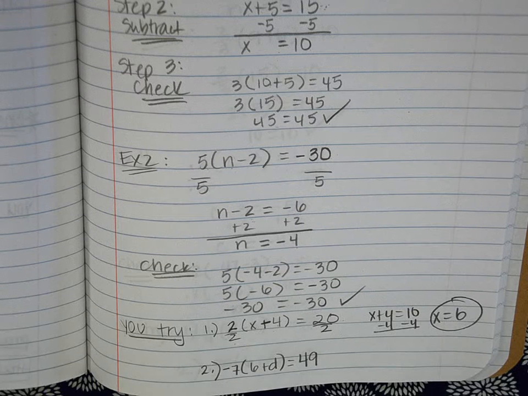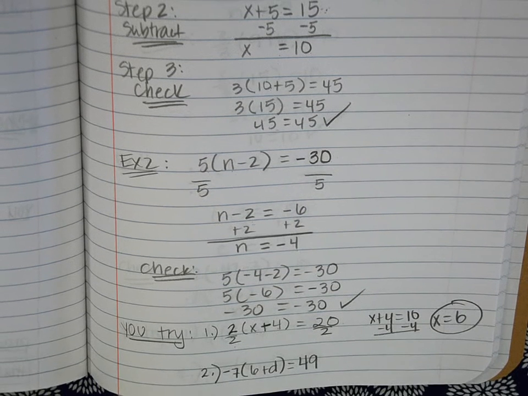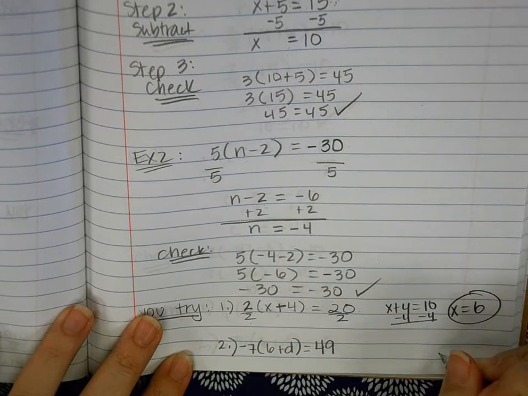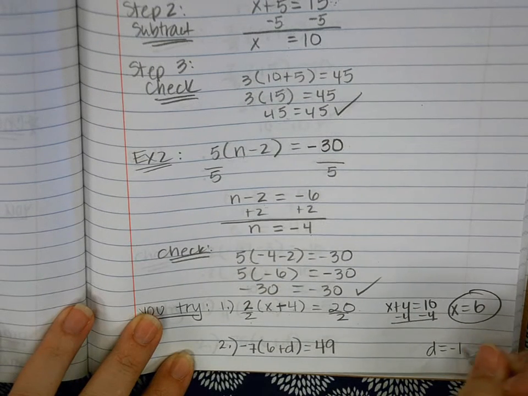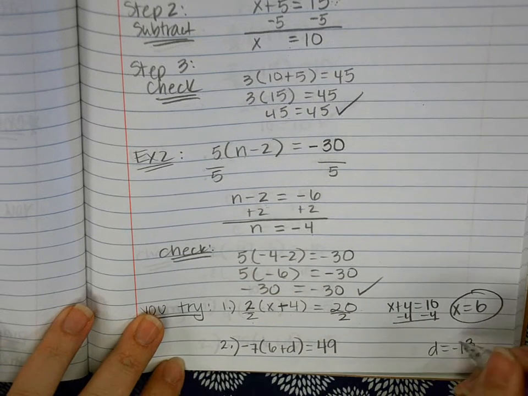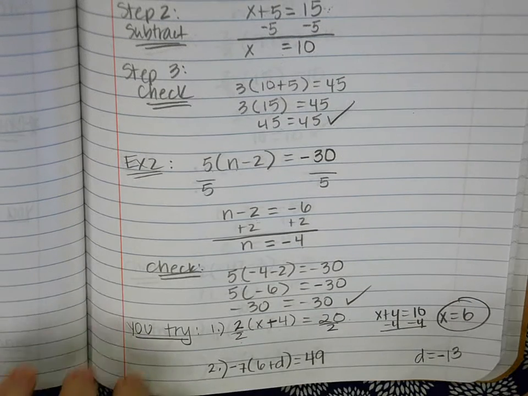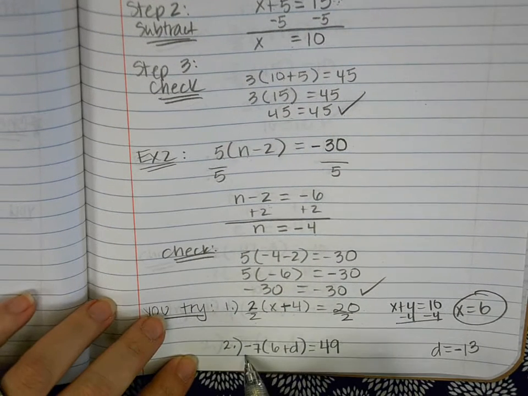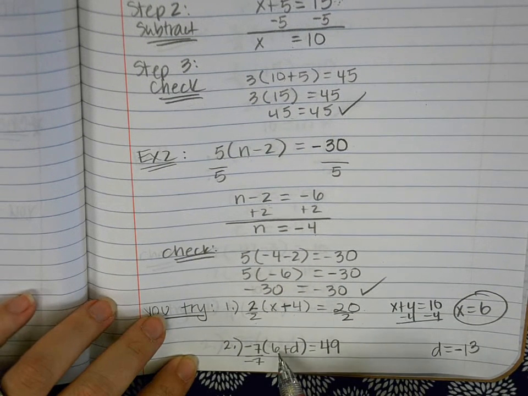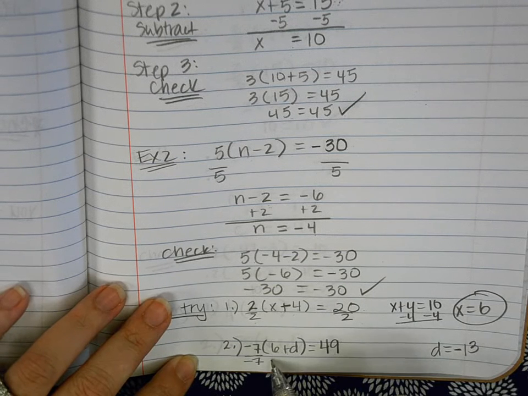Bryce, what'd you get? -13. Good. Raise your hand if you got -13. Okay, here's how you do it. I got 1. Okay, so divide by -7. Well, if you did 1, right? 6 plus 1 is 7 times -7 is not positive. You need a negative right here. Got it? So do it how I show you.